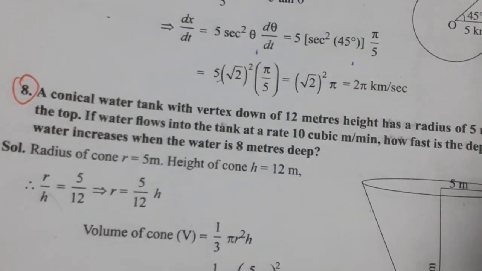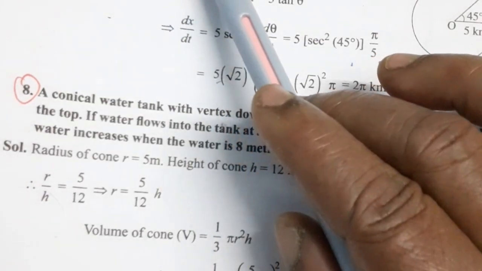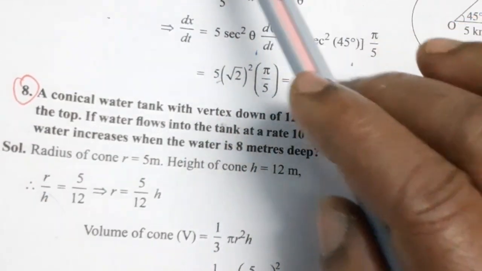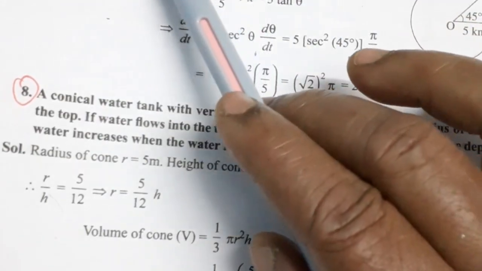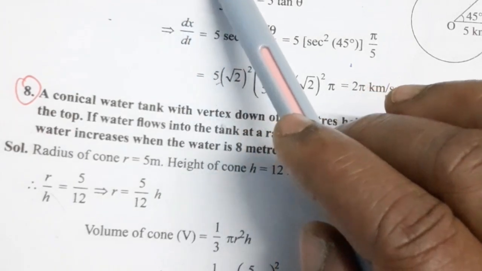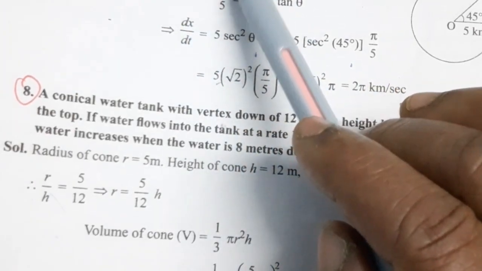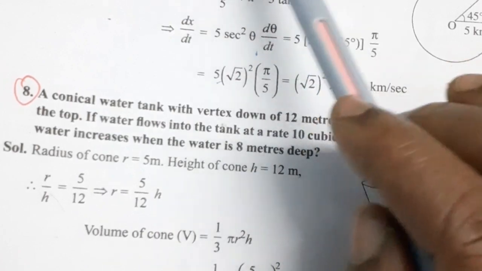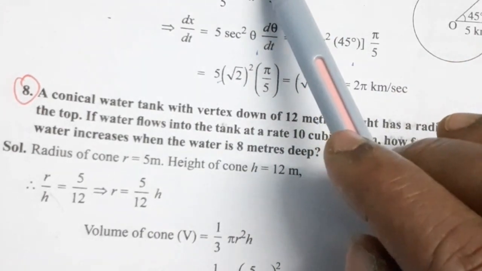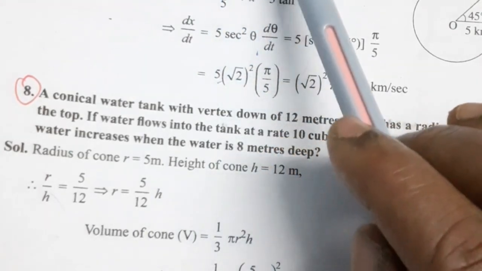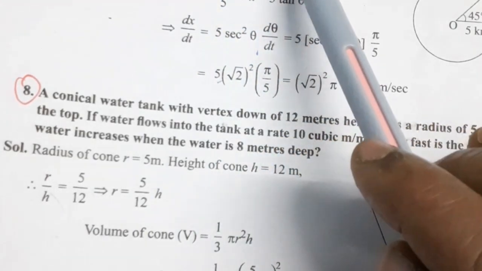This is the beacon. Time for one rotation is what? In 10 seconds the beacon rotates one revolution. That is, the time for one rotation is 10 seconds. So the angular velocity is d theta by dt. D theta is nothing but 2 pi, because one rotation is 360 degree. Therefore angular velocity d theta by dt equals 2 pi by 10. You cancel, you get pi by 5.